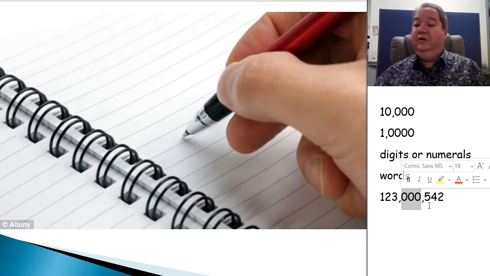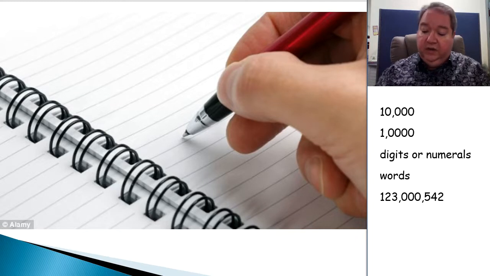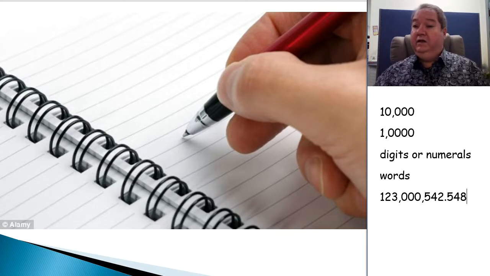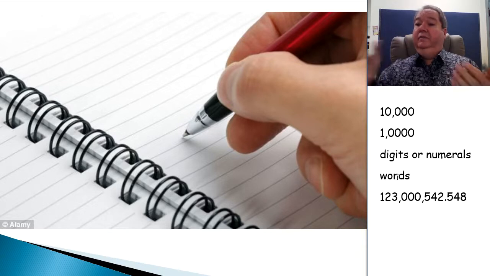Okay? So practice writing some smaller numbers, some bigger numbers. Put your commas in the correct places. Do some with decimals. And practice with those. Converting these from numbers, from digits, into words. And then go the other direction.